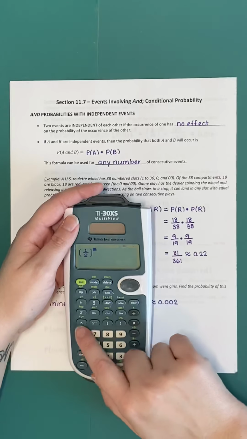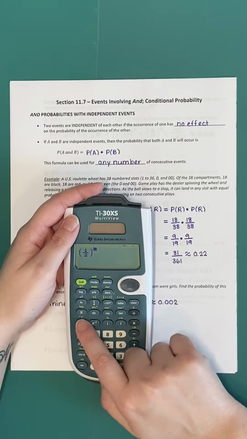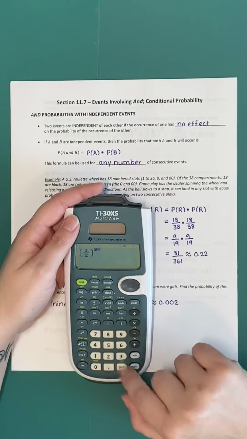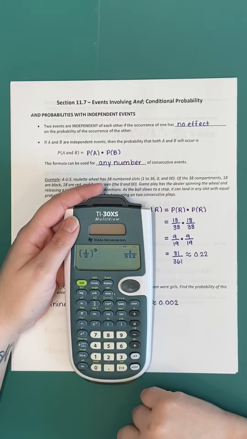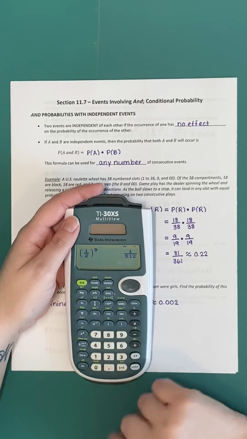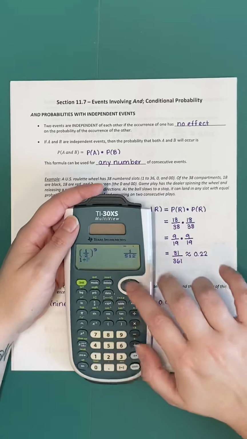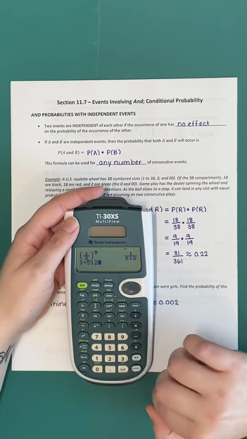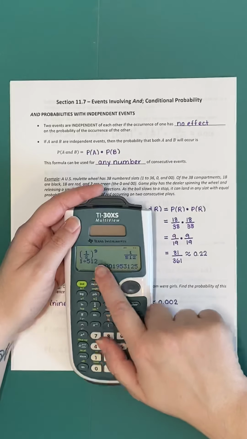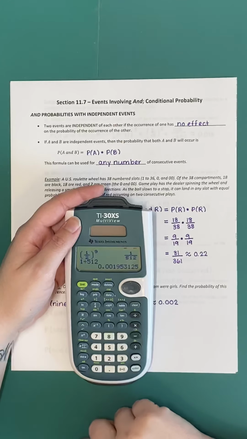So we're taking 1/2, up arrow means exponent, so raised to the 9th power. And that's going to be 1 out of 512. As a decimal, 1 divided by 512 is going to be about 0.002.